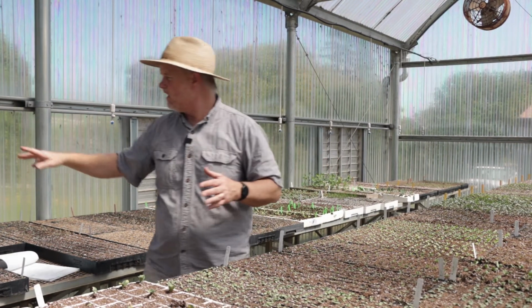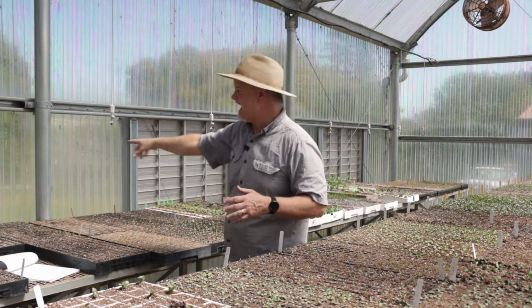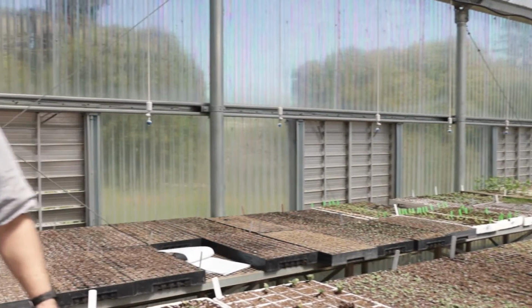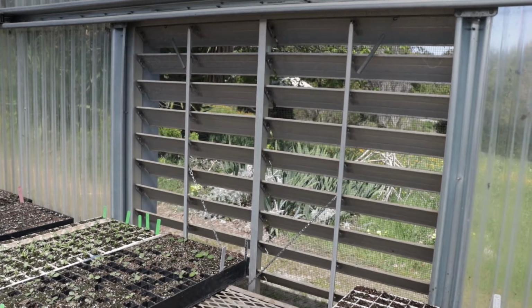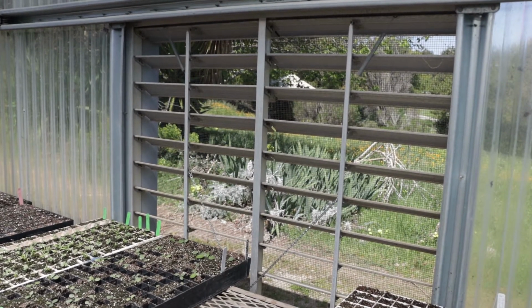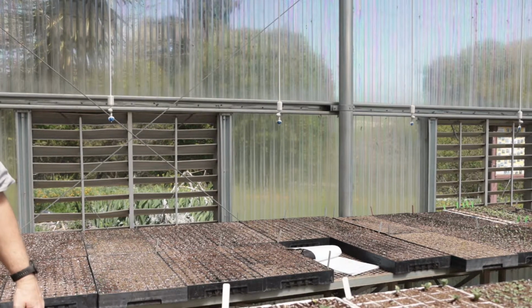Air circulation in a structure like this happens in 3 or 4 different ways. It happens through outside air coming in through the open doors, also through the side vents that you see here, which in this case are controlled electrically to open, and that allows cool air to come into the house.